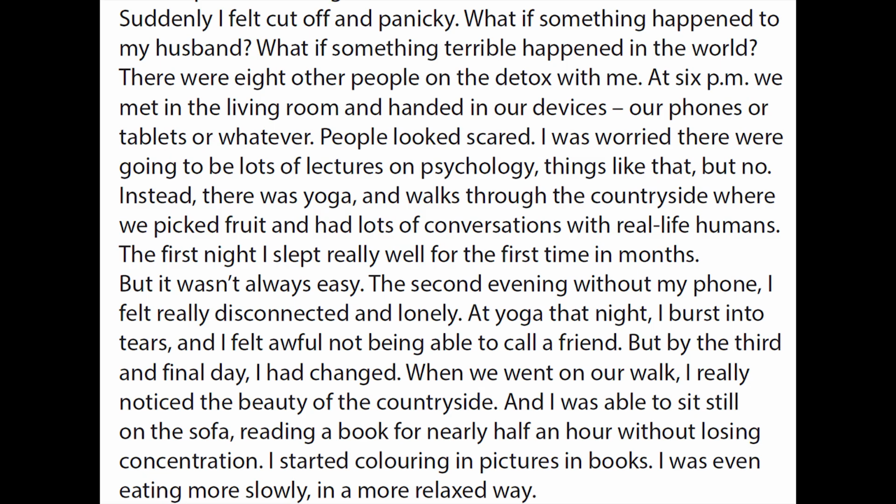At 6 p.m, we met in the living room and handed in our devices, our phones or tablets or whatever. People looked scared. I was worried there were going to be lots of lectures on psychology, things like that, but no. Instead, there was yoga and walks through the countryside where we picked fruit and had lots of conversations with real-life humans. The first night, I slept really well for the first time in months.